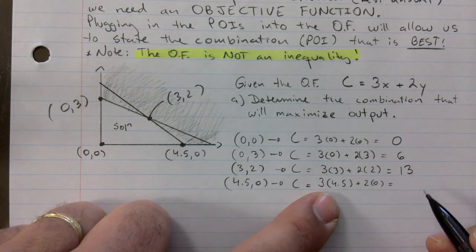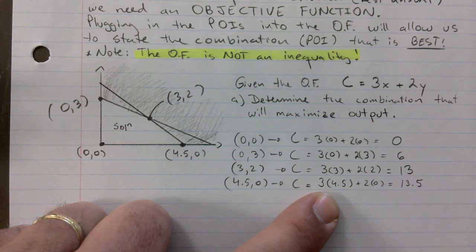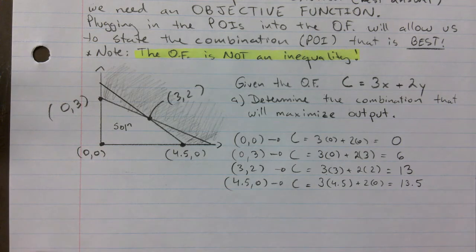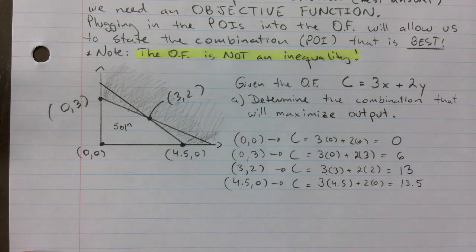And that is 13.5. So that's basically what you will do at the end of a word problem. You take all the corner points, plug it into the objective function, and determine, right, which one, the greatest number is the greatest output, right? Max output.